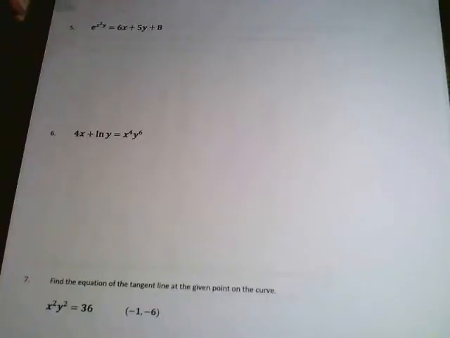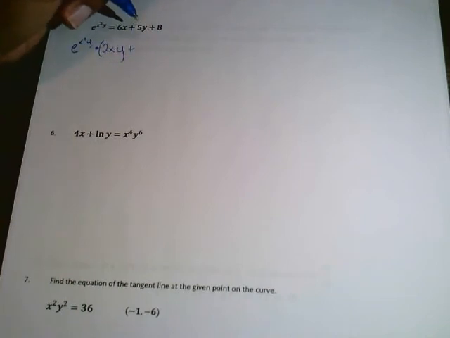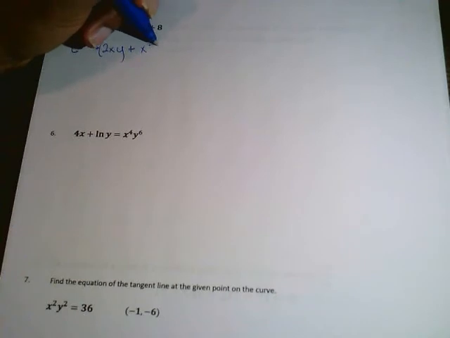Now, number 5, we have an exponential function, but everything else still works the same. So the derivative of e to the x squared y is going to be e to the x squared y, and then we take the derivative of our exponent, so times 2xy plus x squared dy dx.